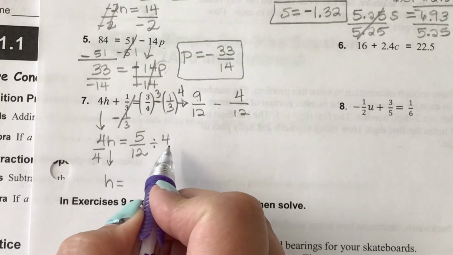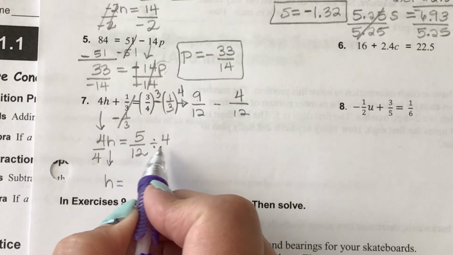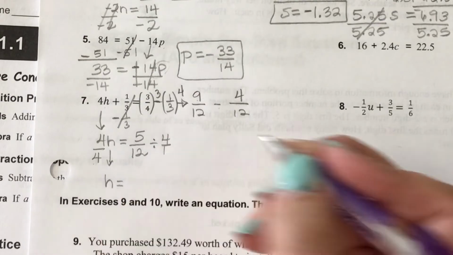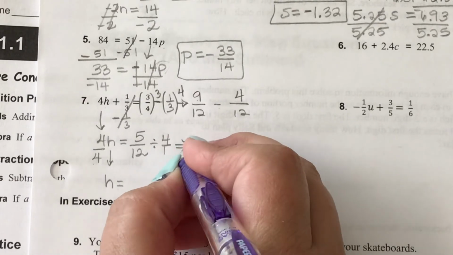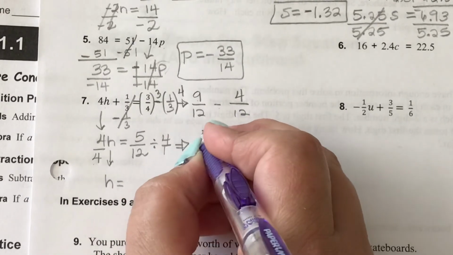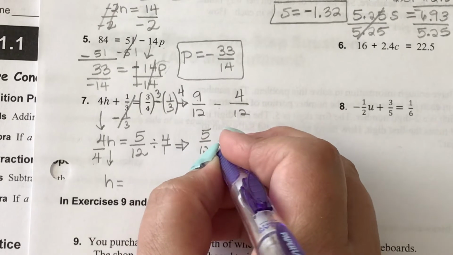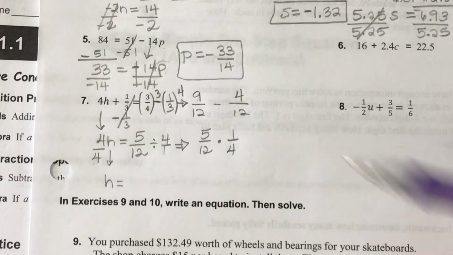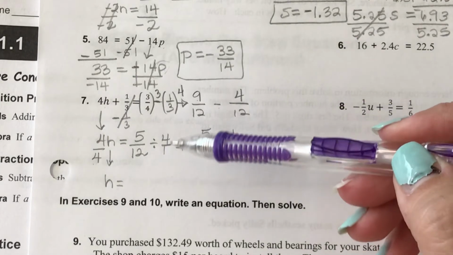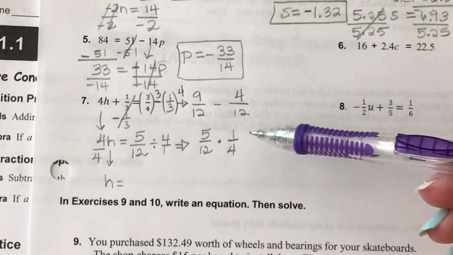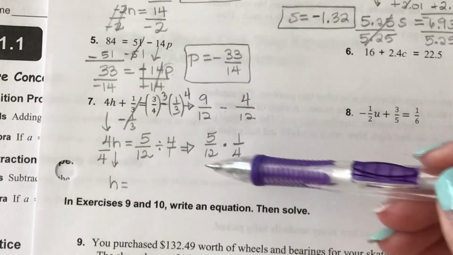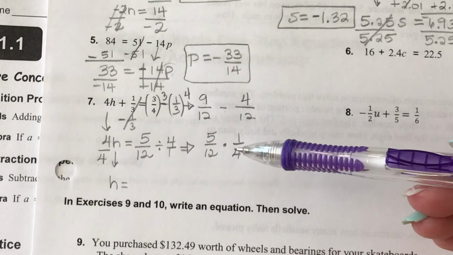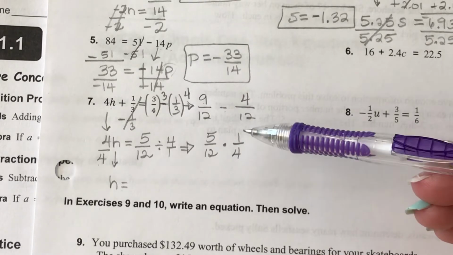Instead of dividing by something when we're dealing with fractions, we multiply by its reciprocal. So if I think of 4 as a fraction, it's 4 over 1. I'm going to rewrite that and keep this, and multiply it by the reciprocal of 4, which is just taking that 4 over 1 and flipping it over. This is really the math that's going to happen. When I divide by 4, I'm really going to end up multiplying by 1/4.